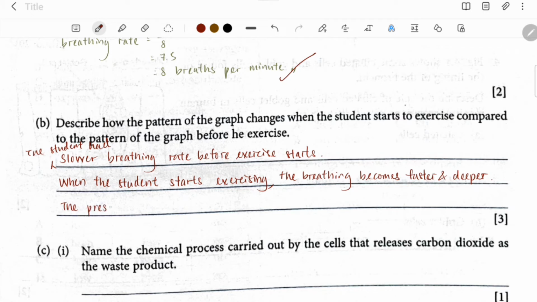The pressure in the lungs increases when exercise starts.